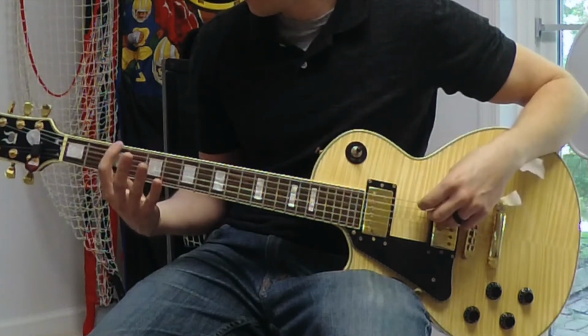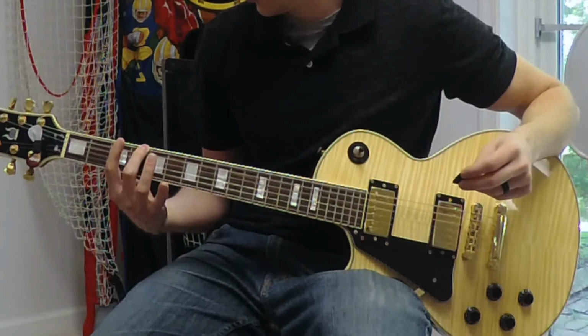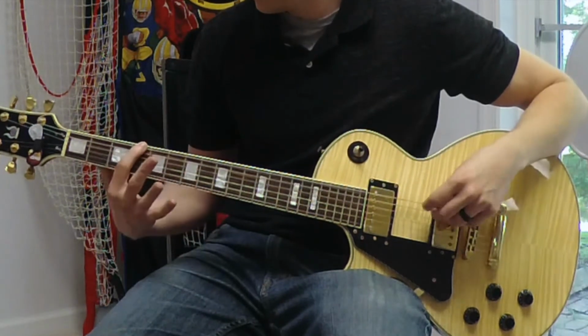Now going to fret 4, we're in between G and A. So if we go towards us, G sharp. If we go away from us, A flat.